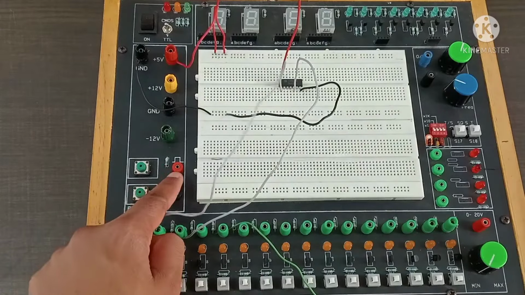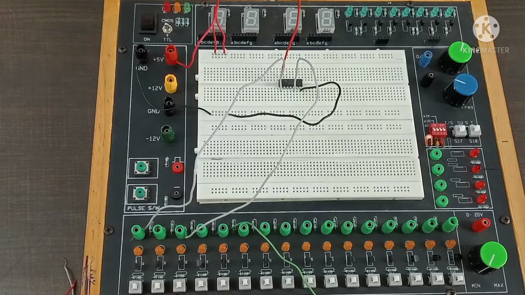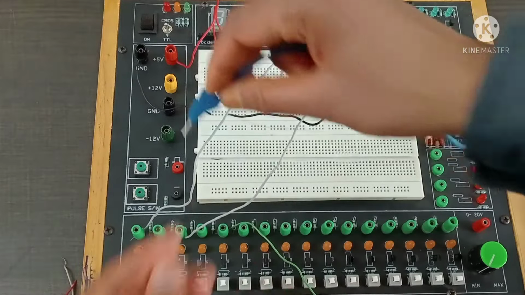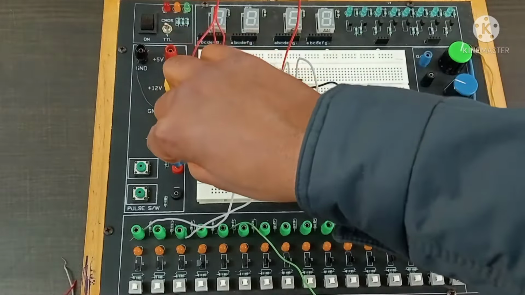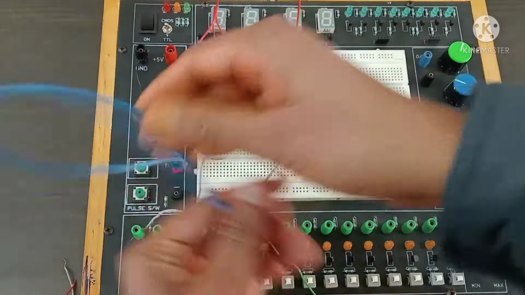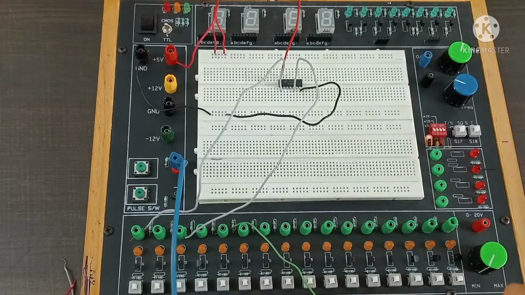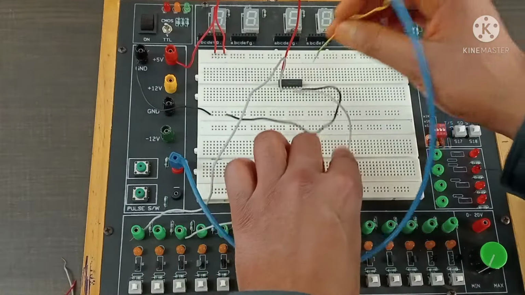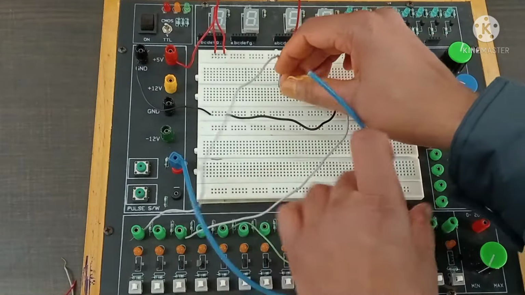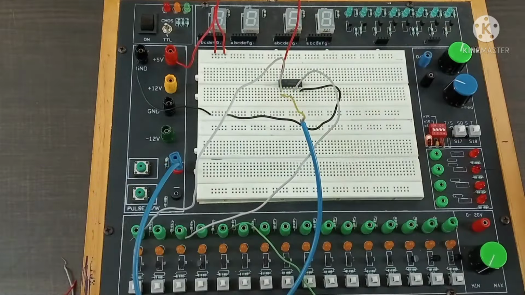From here I can take the clock. For giving the clock I'm going to use this wire. I insert it here, and then the other end into pin number 2. So pin number 2 is connected.